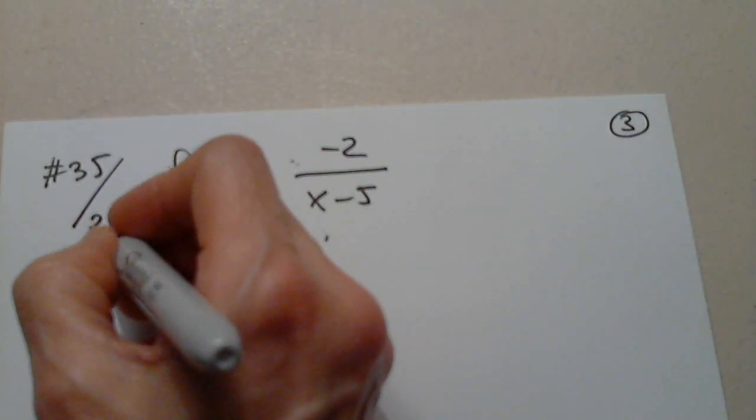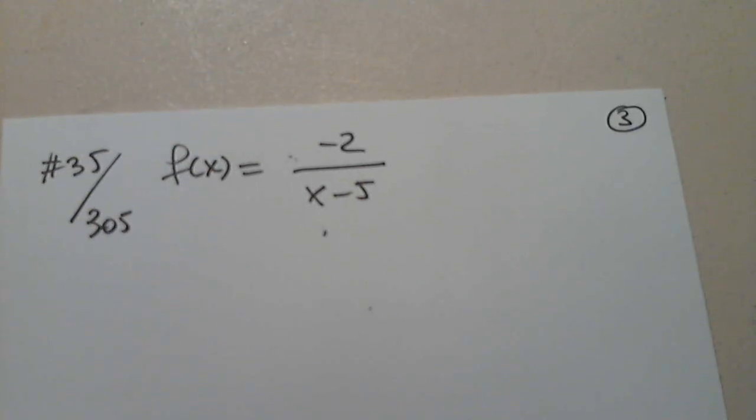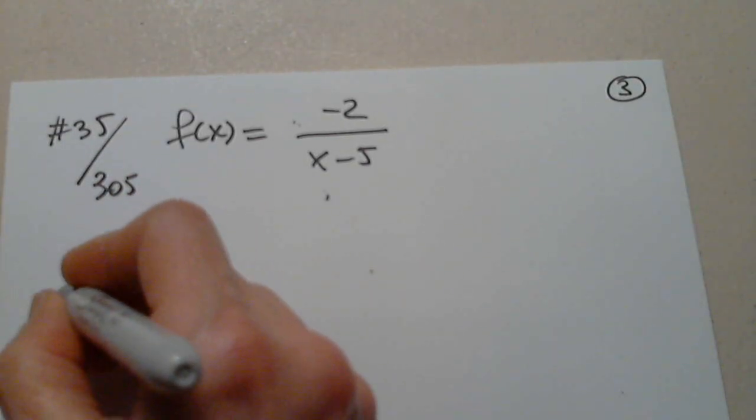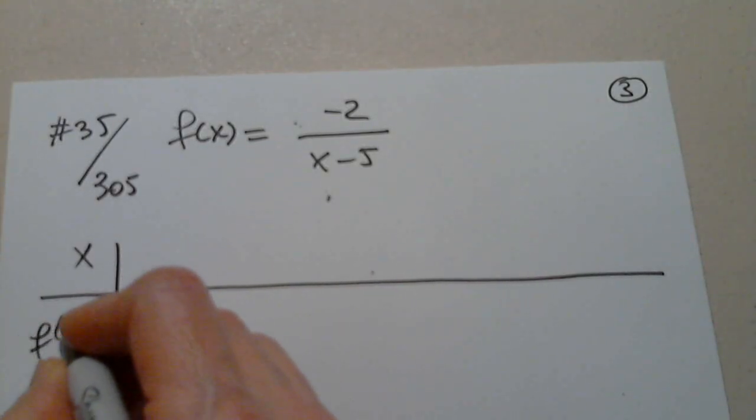And this is on page 305. We're asked to do the same thing. What? Everything. Good. Can anyone give us the domain of this function so you can see what is different?